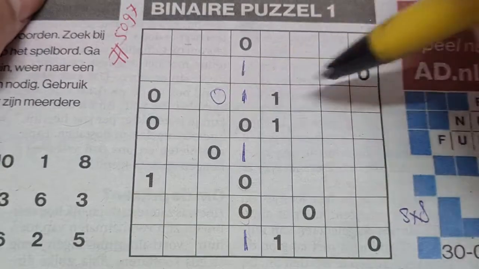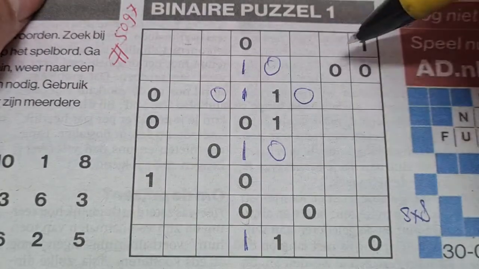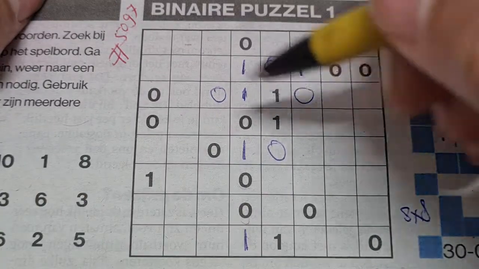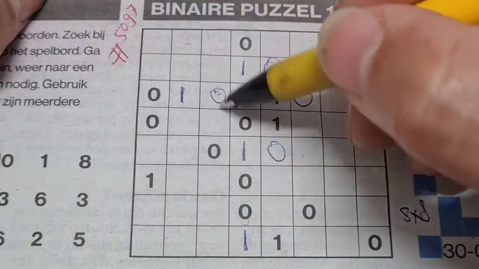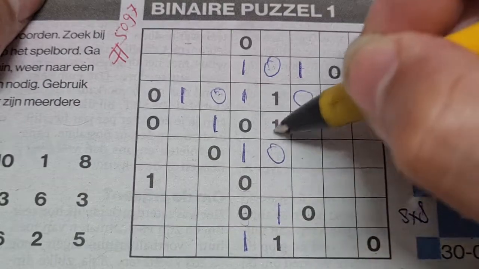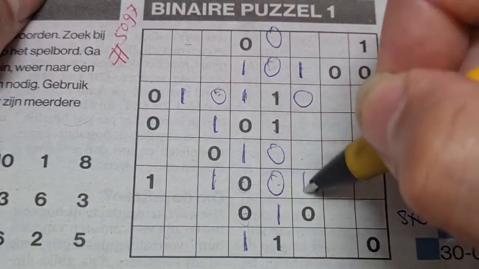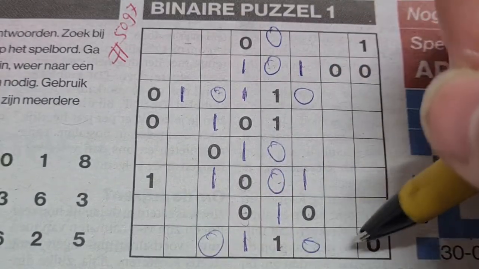Double one, here no, there no. Between two O's comes in 1. 4 ones we have here, so the rest are O's. Double O, here 1, there 1. Double one, here no, there no.